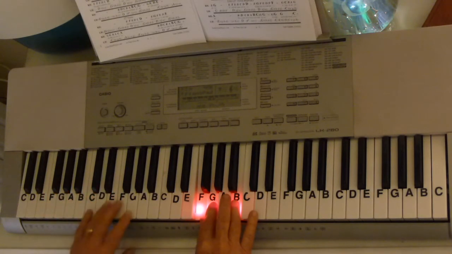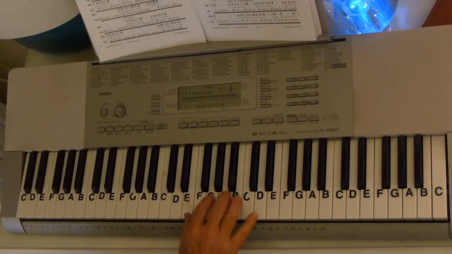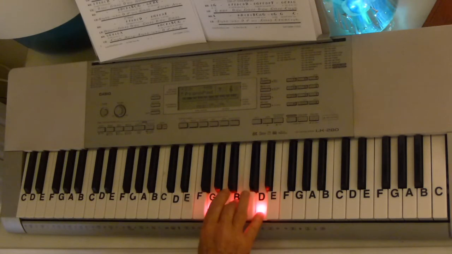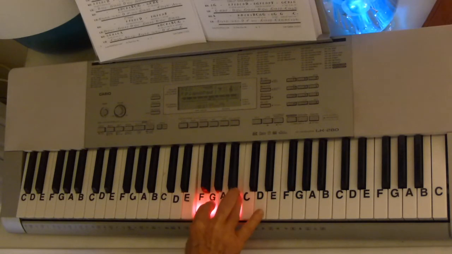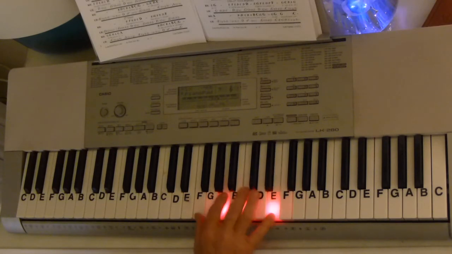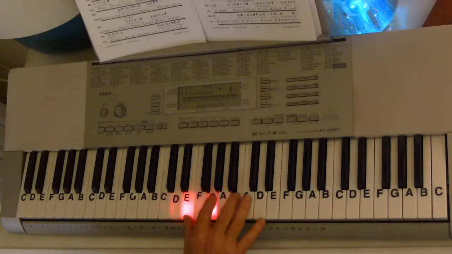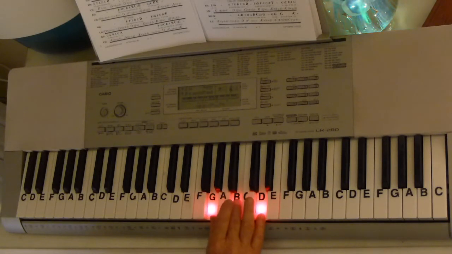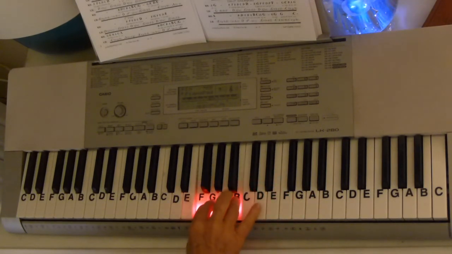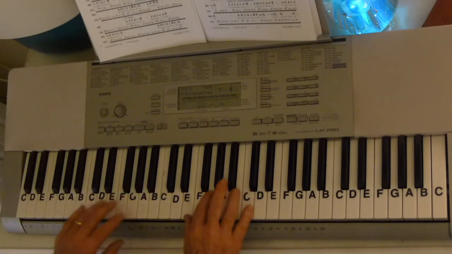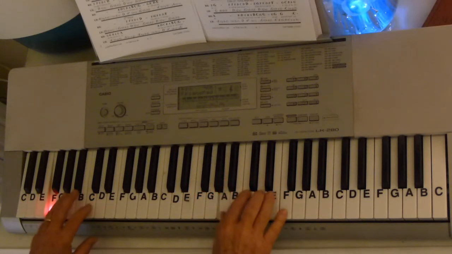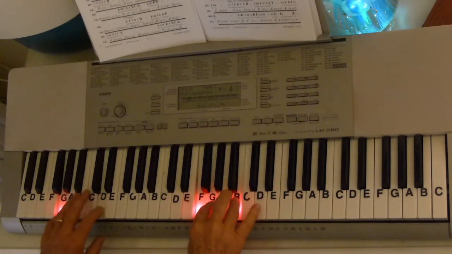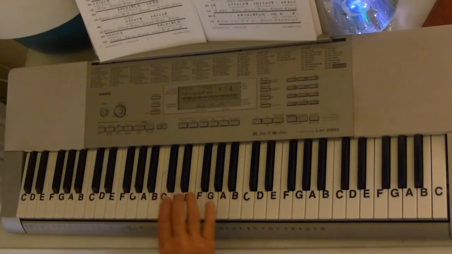7th. So the way we'll do that is we'll play this in the right hand: E, G, B, G, B, D, F, A, C, E, and F, G, B. I'll go slowly. Now putting them together, I'll go slowly too, so you can see. And then we'll go right into the melody.